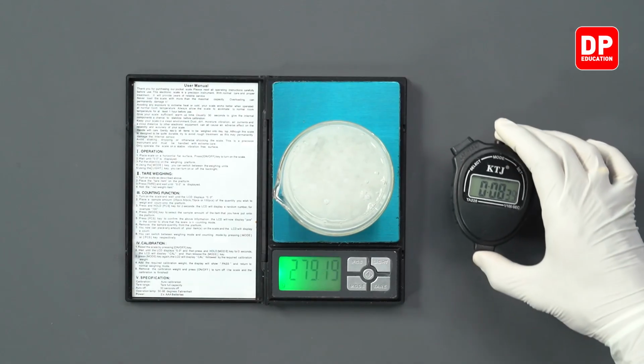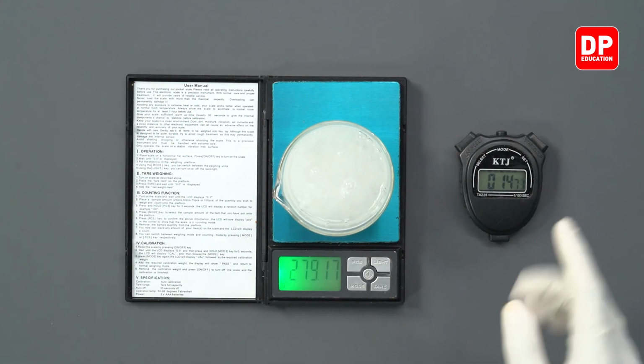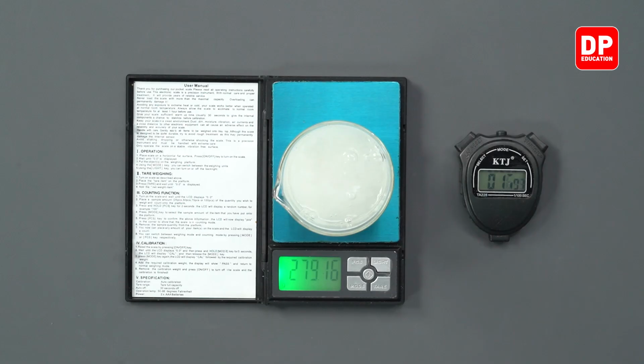Every 20 seconds we will be taking our mass reading over here. You can see carbon dioxide is evolved and the mass is changing. At 20 seconds, 279.13.